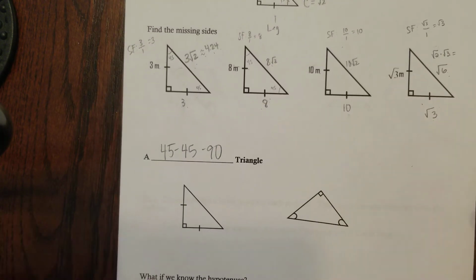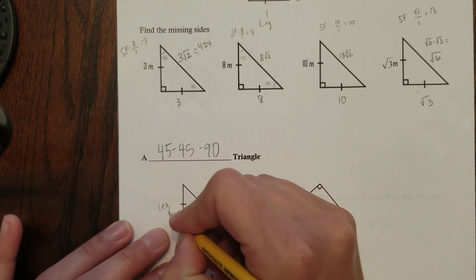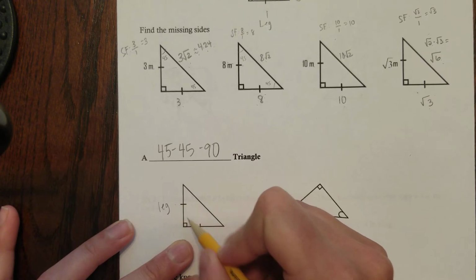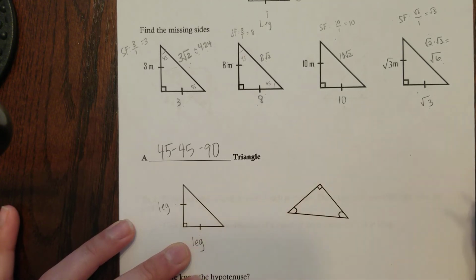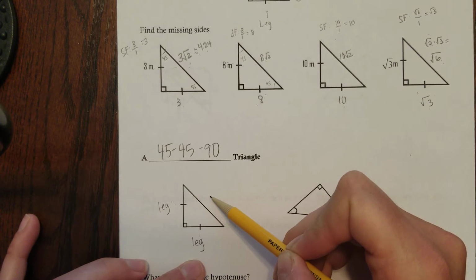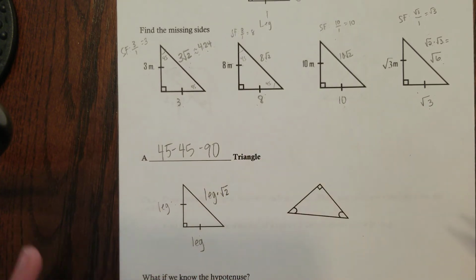So what's the pattern? Well, no matter what this side is, right? Let's call it a leg. This is still a leg, right? And they're congruent, so this would also have to be a leg. So this is a leg, this is a leg. What would we call this? This would be leg times the square root of 2.